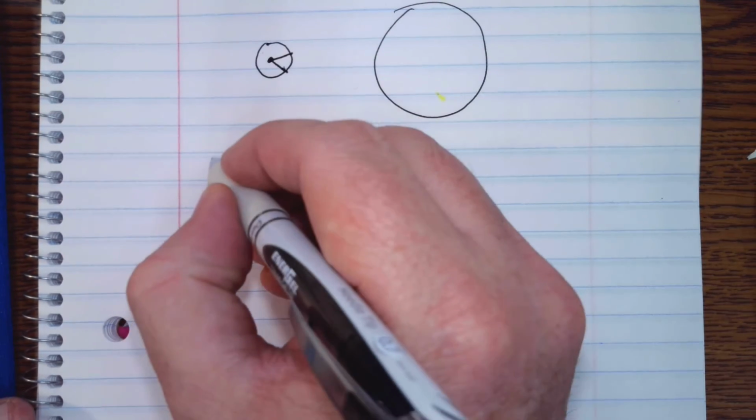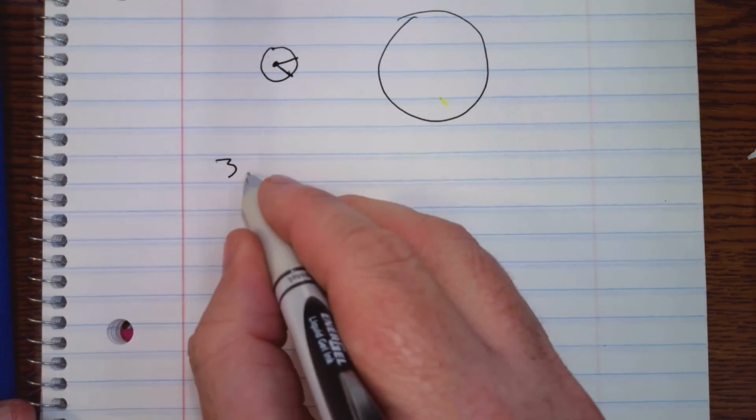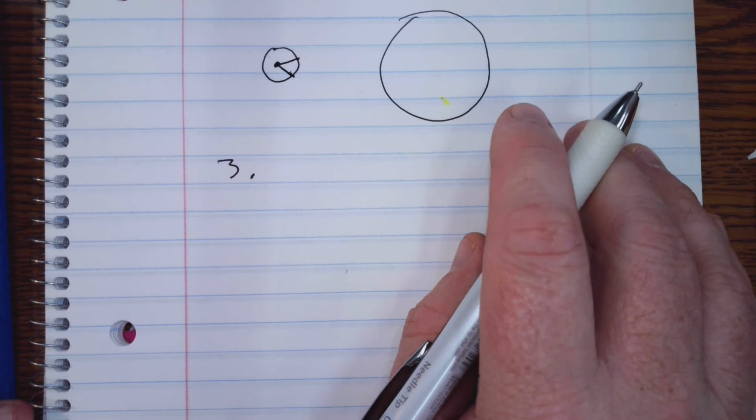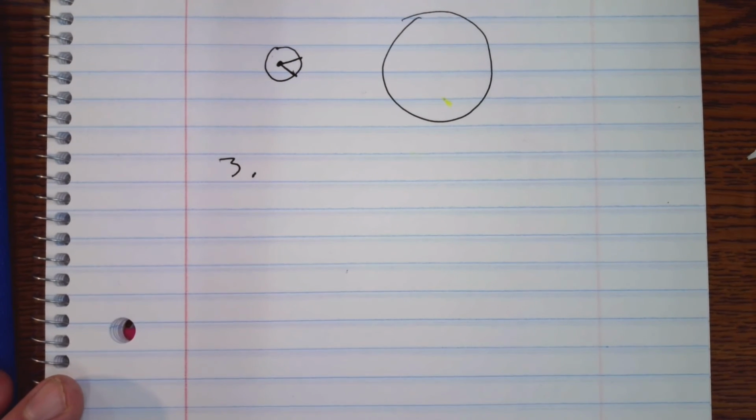Okay, let's look at 3 in the book and make sure we can do everything that's here. Name the red minor arc, find its measure. Then name the blue major arc, find its measure. Let's do that real quick.